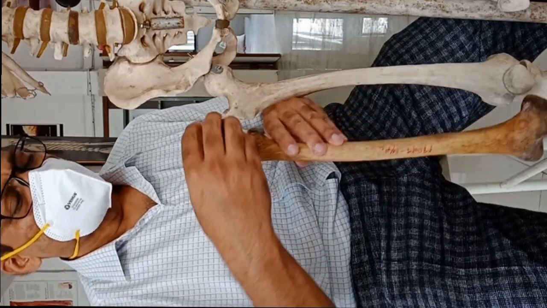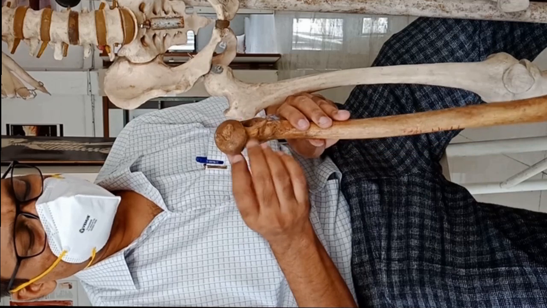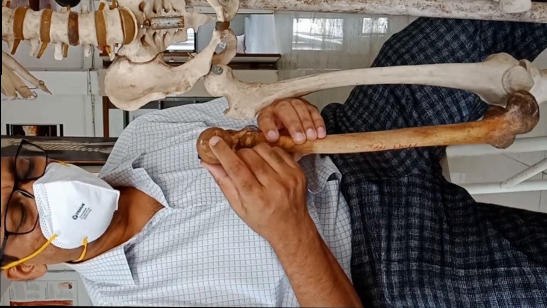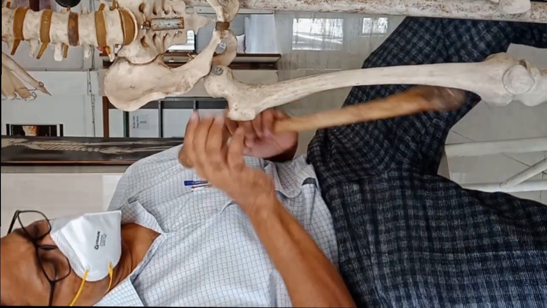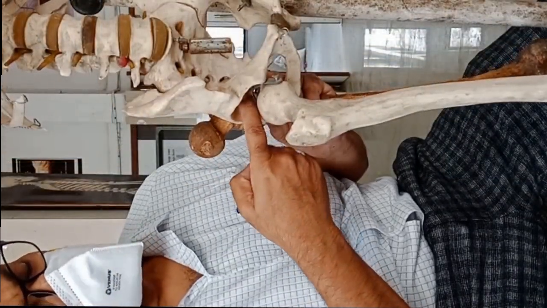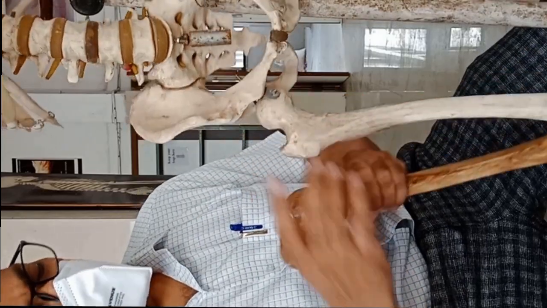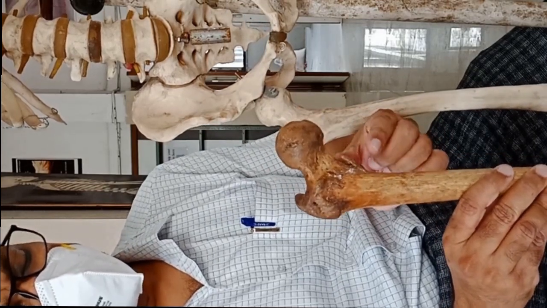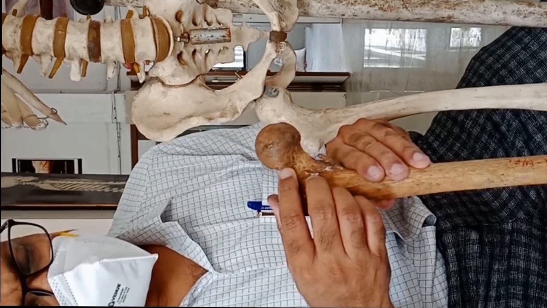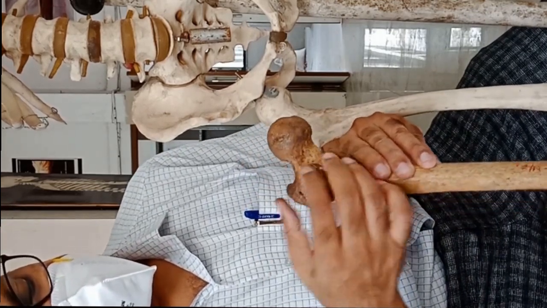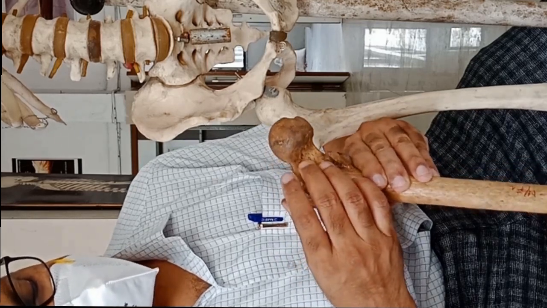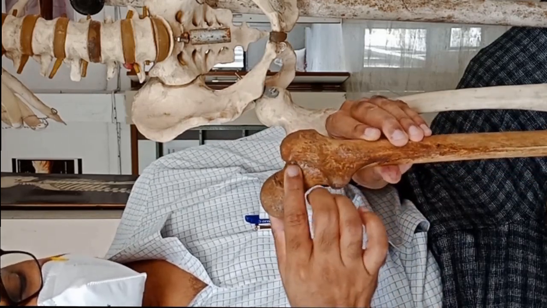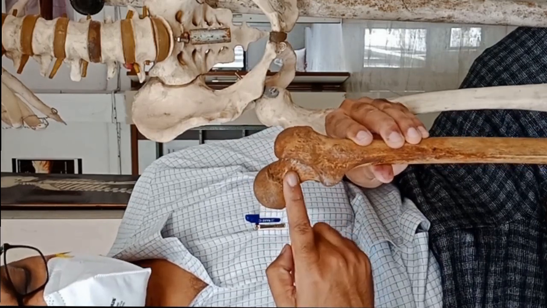So in the head, the maximum part is articular, whereas at the center we get a depression, the fovea or pit, for the attachment of the ligamentum teres femoris. It will attach to the center of the acetabulum. Now, in the upper part, head, neck, greater trochanter and lesser trochanter, you can see these markings here. Here is the attachment of the capsular ligament, and on the posterior part of the neck you can see a faint depression for the attachment of obturator externus.